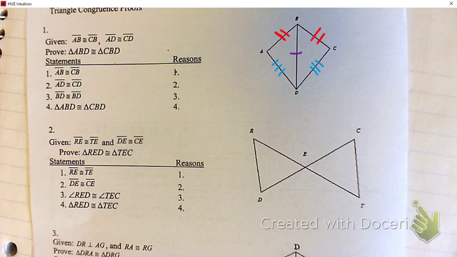And really, I'm asking you for statements. So first of all, it says AB is congruent to CB. How do I know that? Given. Then it says AD is congruent to CD. How do I know that? Then it says BD is congruent to BD. That's the new thing that we talked a little bit about yesterday, but it's called reflexive. When you're talking about sharing a side and the same thing equal to the same thing, it's called reflexive.